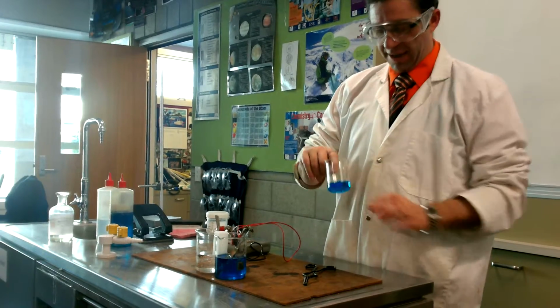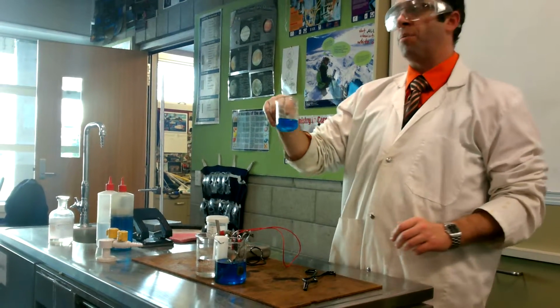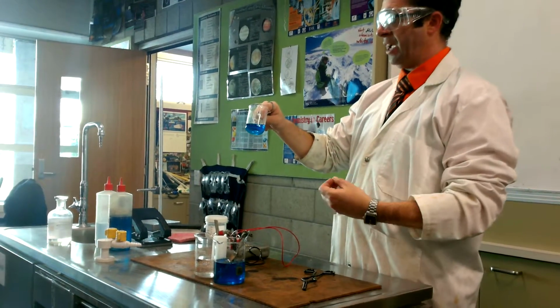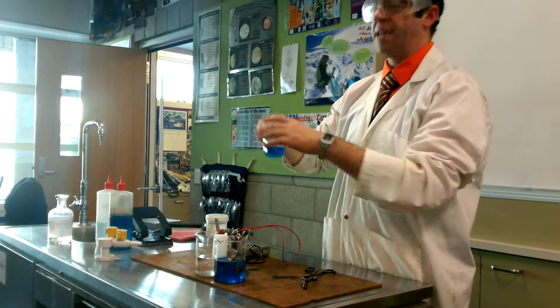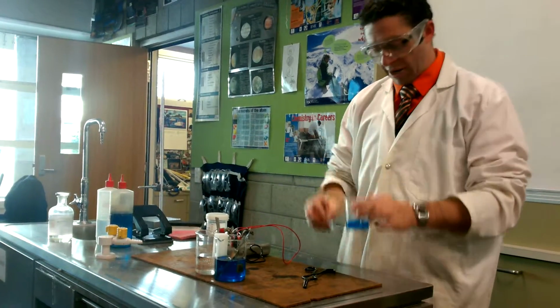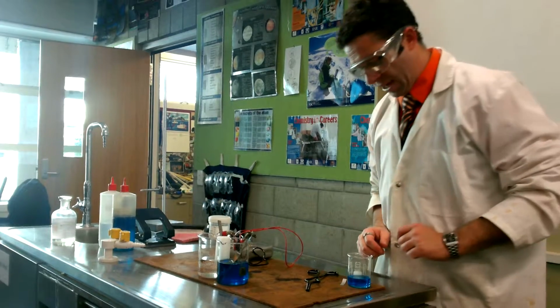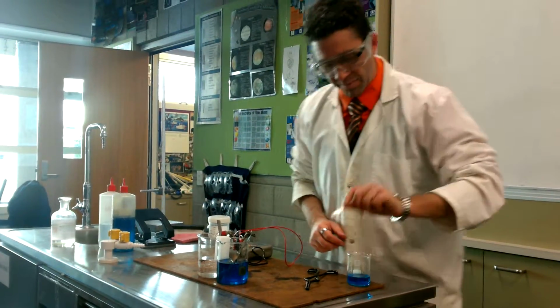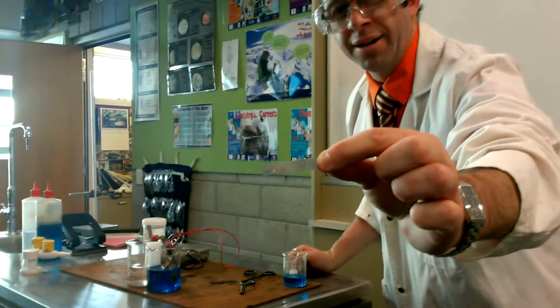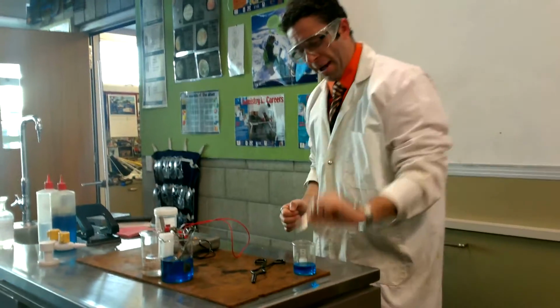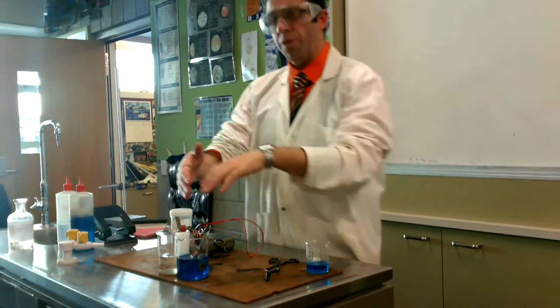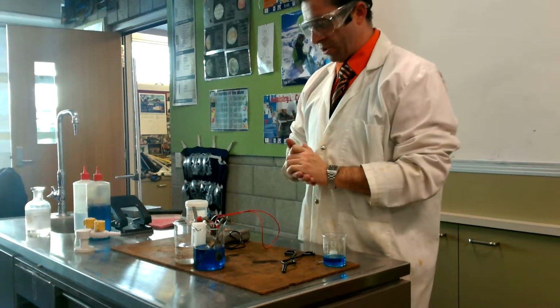Because zinc oxidizing and copper reducing has a positive E0 value, is spontaneous, then we can actually use this idea to create a thing called an electrochemical cell. And, sorry, just some people didn't believe me there, just to show that is actually quite pink. Okay. And that's what this is. This is an electrochemical cell.